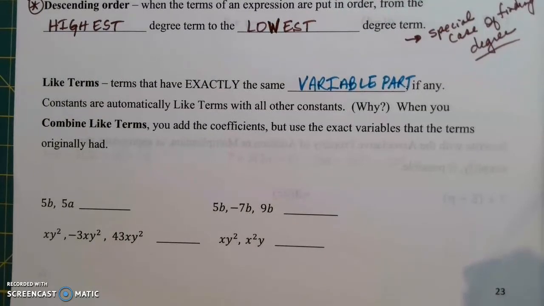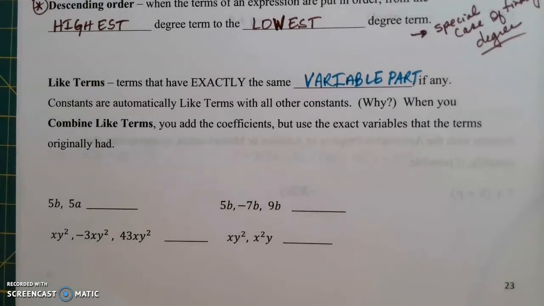And when we combine like terms, we add the coefficients, but we keep the exact variables from the terms that we originally had. So in a way, it's like having a common denominator. Once we have the common variable portion, we just deal with the coefficients and leave that variable portion alone. Include it in our final answer, but leave it alone.